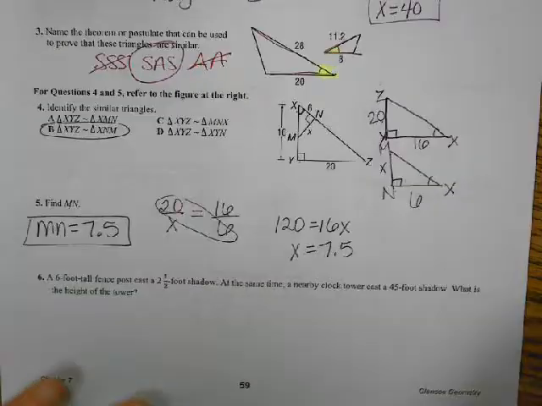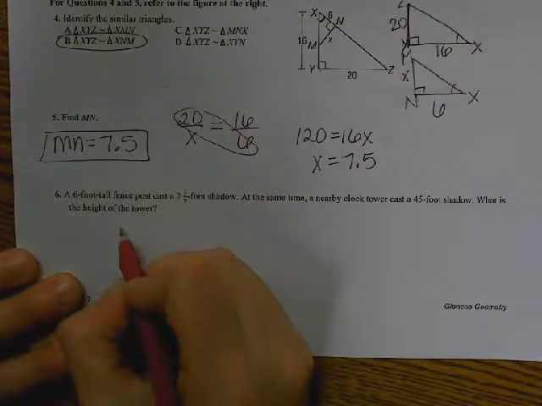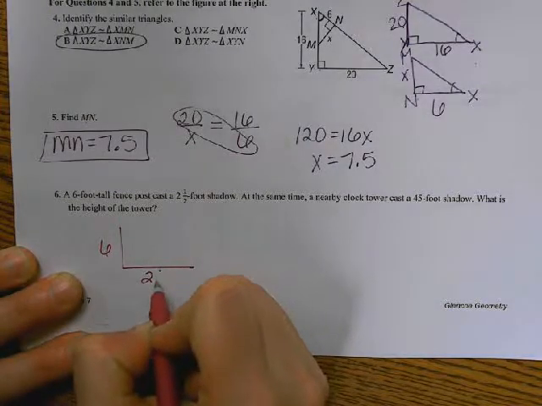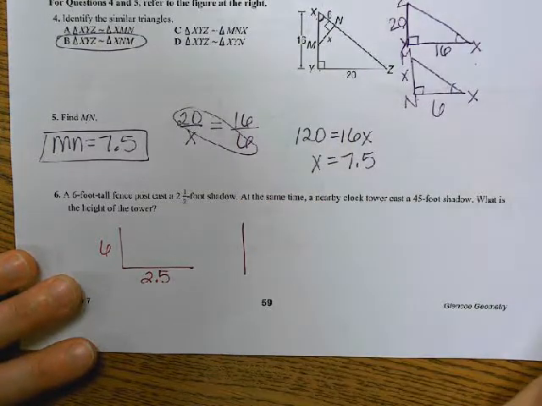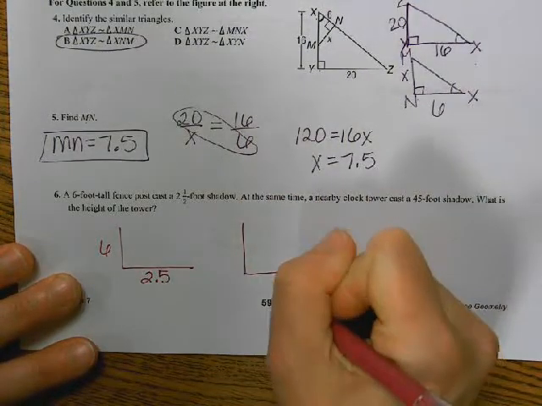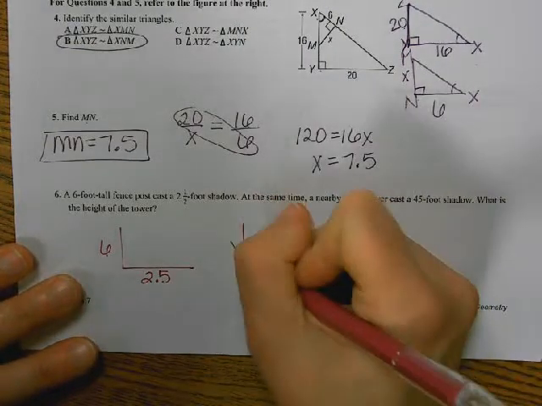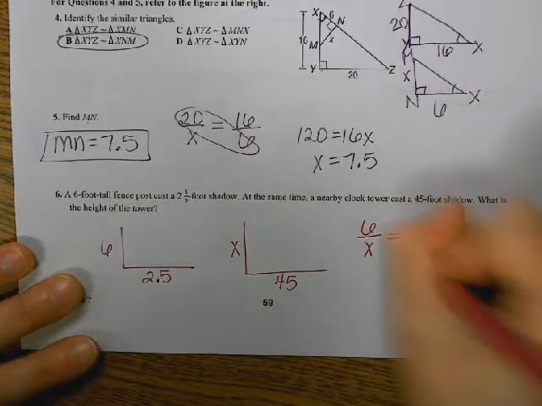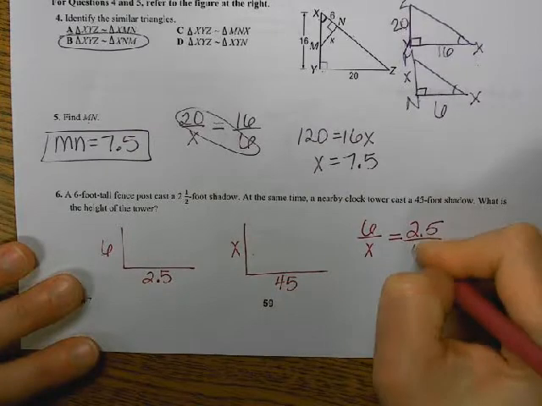Number 6 says a 6-foot tall fence post can cast a 2.5-foot shadow. So I'm going to draw that picture. It's 6 feet tall. It casts a 2.5-foot shadow. At the same time, we've got a nearby clock tower that casts a 45-foot shadow. What is the height of the tower? So that's our question. I'm going to put an x there. And you just write your proportion. 6 over x equals 2.5 over 45.